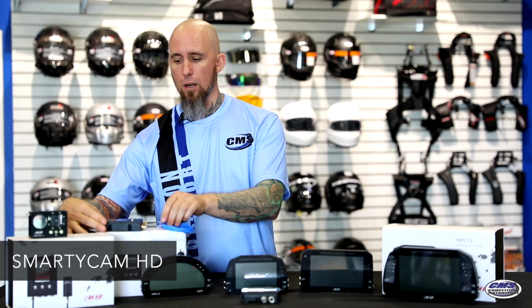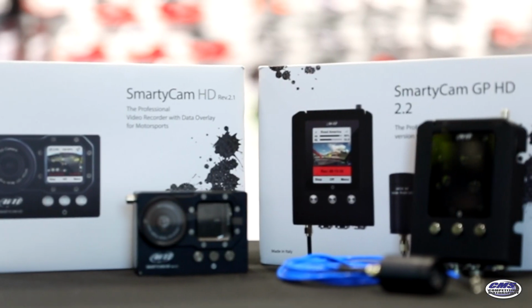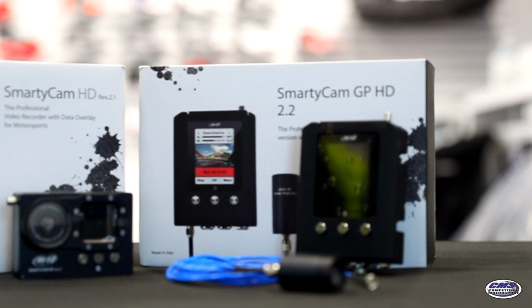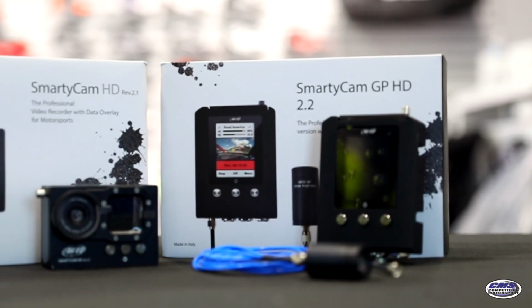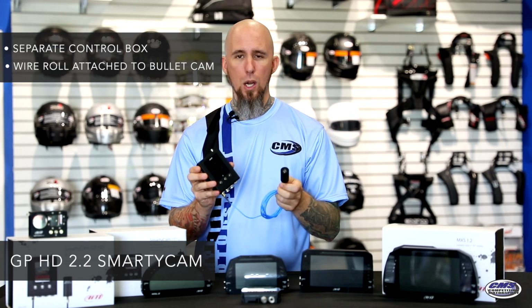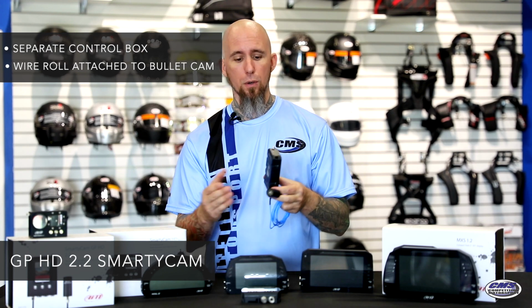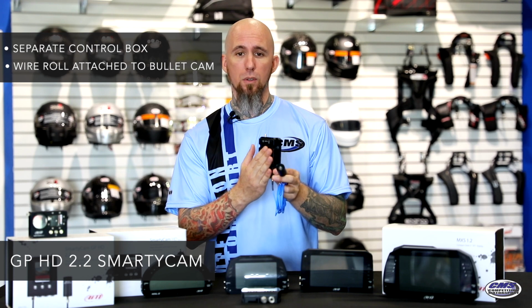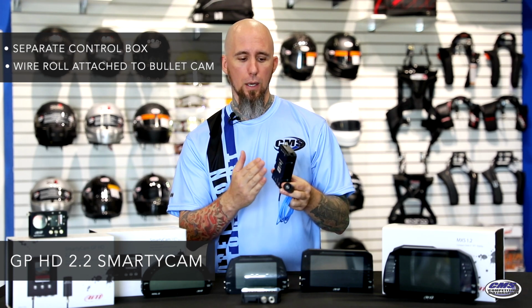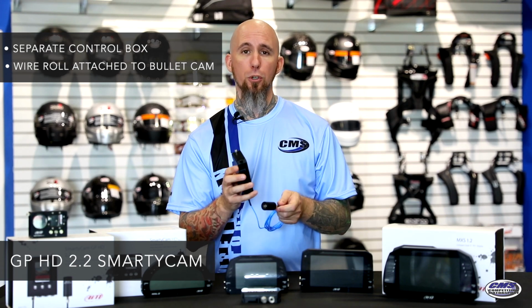Moving on to the next iteration of the Smartycam, we have here the GPHD 2.2 Smartycam from AiM Sports. It's important to mention that both of these cameras do the same thing. It's just in how they do it. The GPHD has a separate control box with a length of wire that leads to a bullet camera. This means you have quite a bit more flexibility for where you want to mount the camera. I've seen many racers over the years mount the control box somewhere to the interior of the vehicle using industrial grade Velcro, for example. This will keep the control box secure and out of the way.